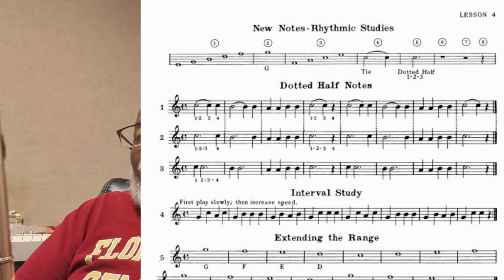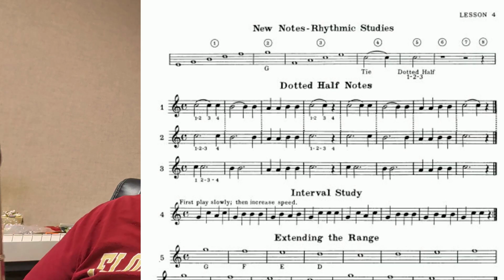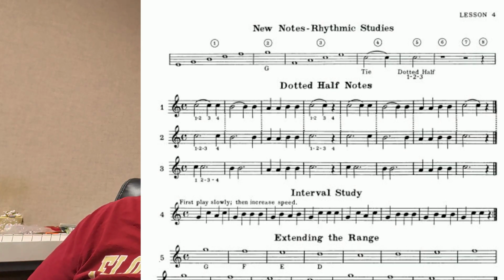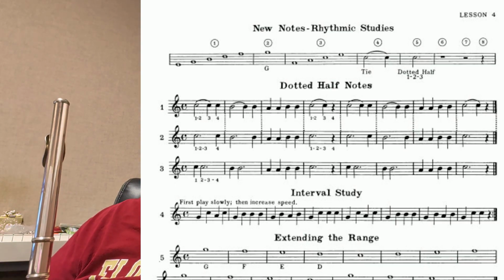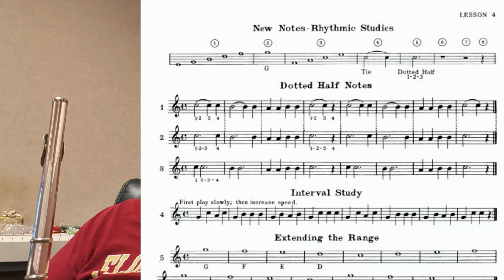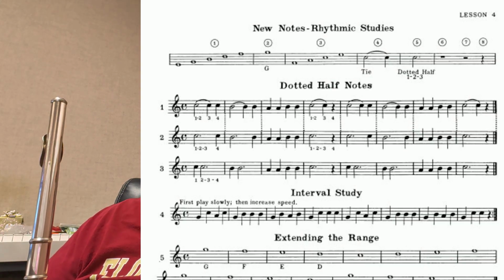Now, why are they doing that? Well, it could have been a situation where the composer wanted 3 beats and it was over the bar line, so they had to tie 2 notes together. Any number of reasons. All right, on number 5, it has a dotted half note.